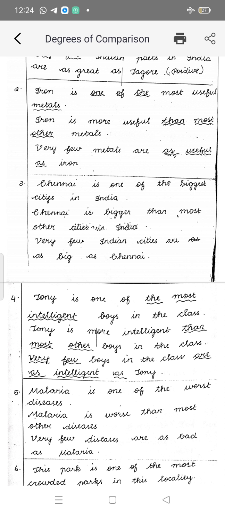Now, how to change this from superlative degree, because it is one of the cities. Then how to convert to the positive degree? Comparative degree. Comparative means always than should be there. Chennai is bigger than. Big, bigger, biggest.